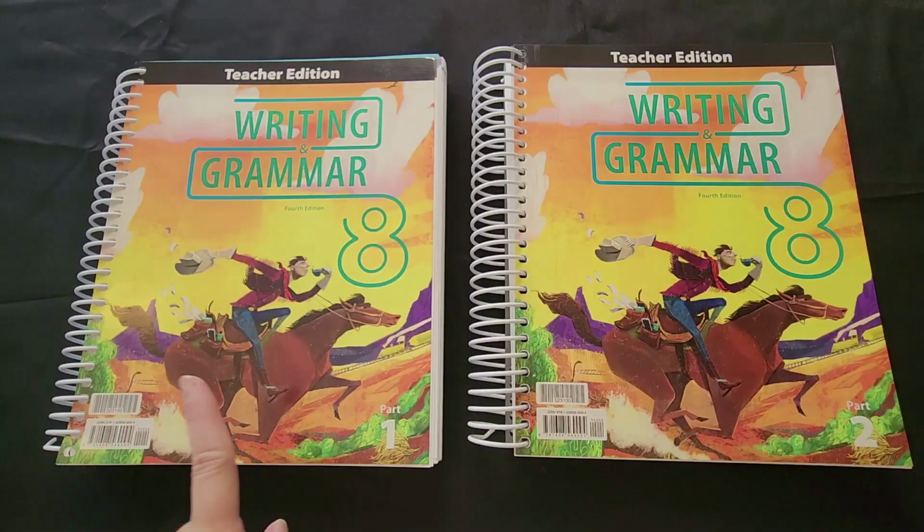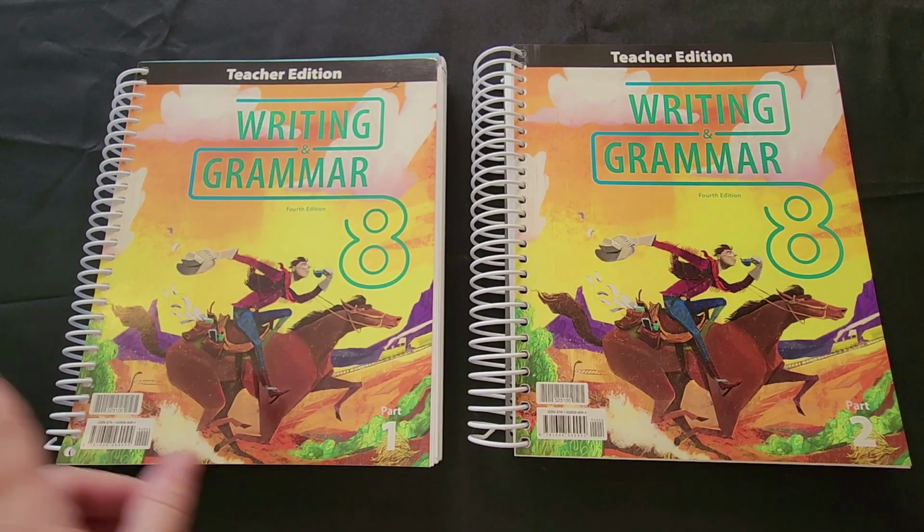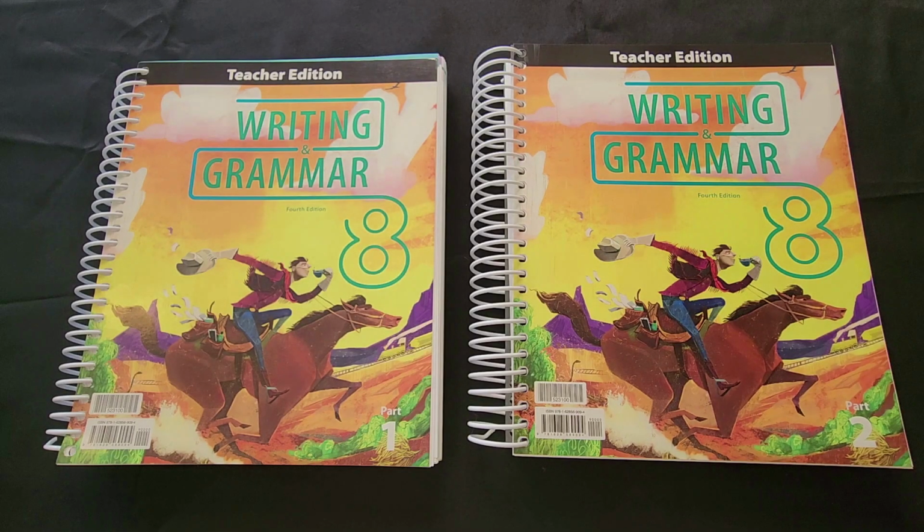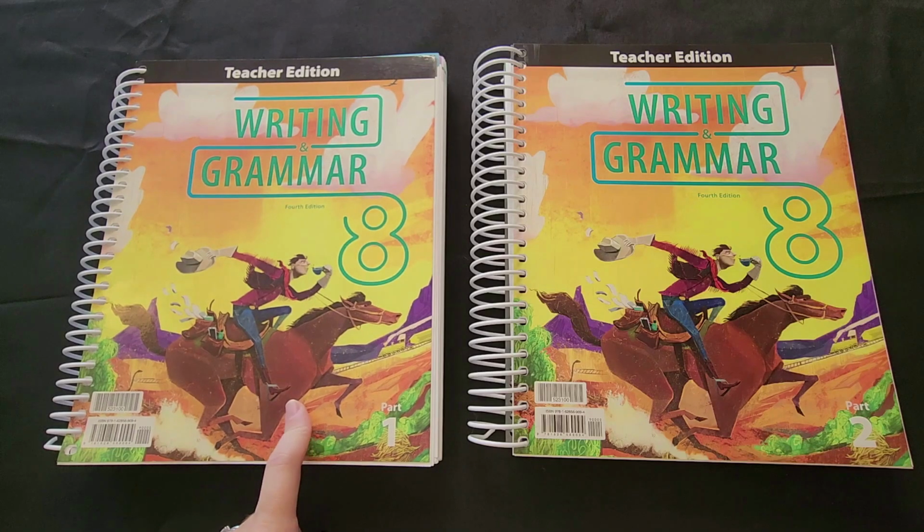First, let's take a look at the two-part Teacher's Edition. The Teacher's Editions are broken down into 18 chapters containing 180 lessons, or a full school year. Those lessons are divided between 12 grammar chapters, 5 writing chapters, and a research chapter. There are two parts to the Teacher's Edition. Part 1 contains chapters 1 through 9, while Part 2 covers chapters 10 through 18. We're going to start by taking a look at Part 1.